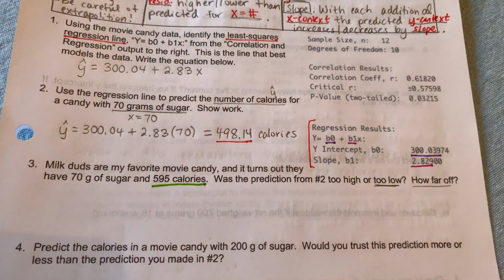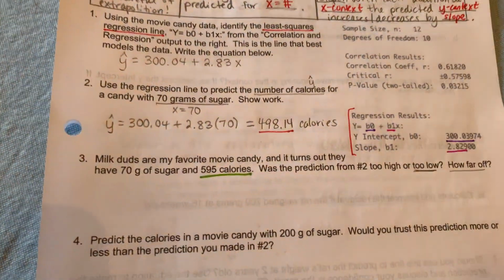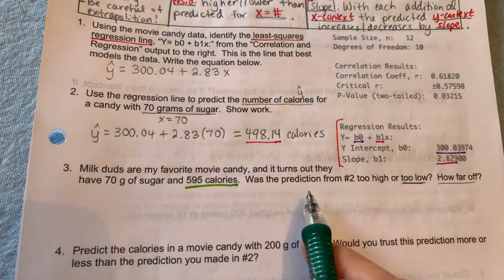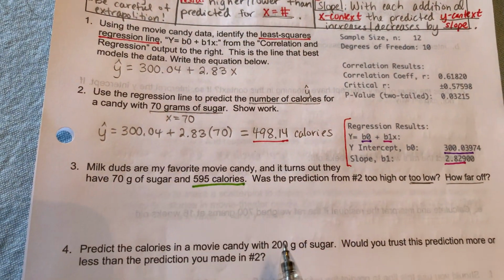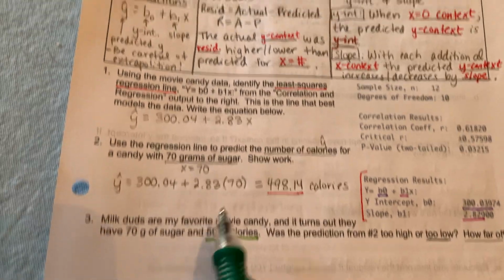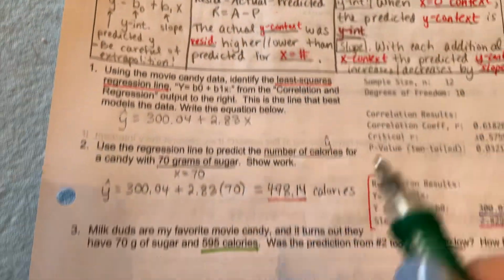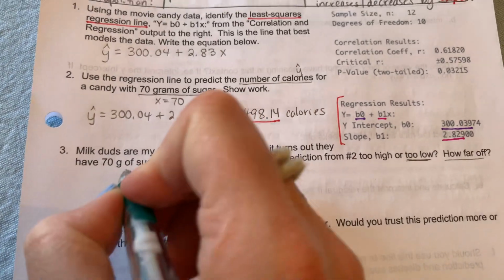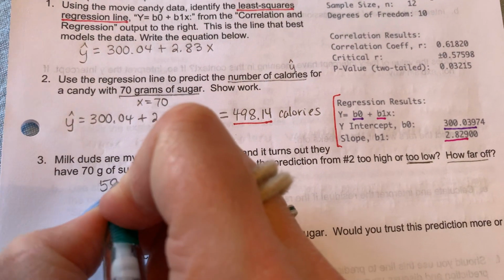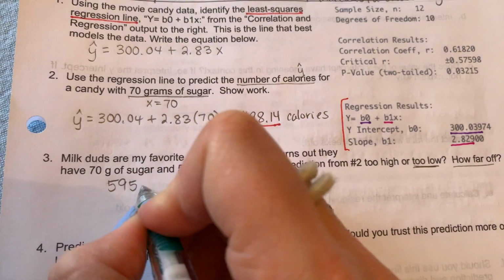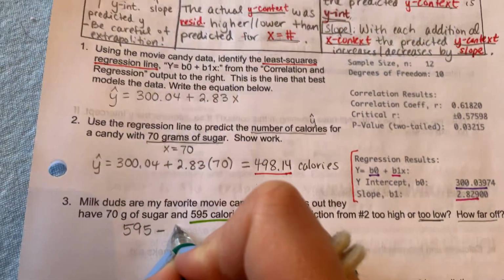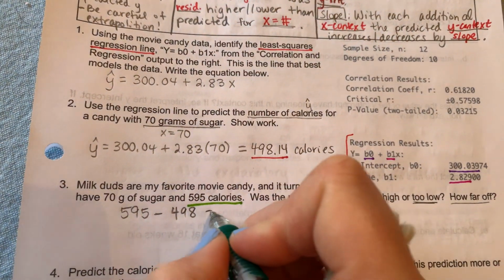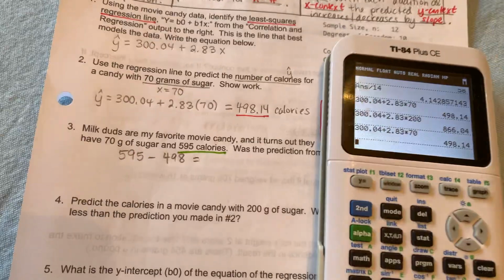And then how far off was it? So let's subtract. Now it says prediction, how far off. It's tempting to do prediction minus the actual, but remember we talked about up here, we always do actual minus predicted. So that's what I'm going to do here. My actual is 595 minus 498. I'm going to round to just 498. So let's see, 595 minus 498.